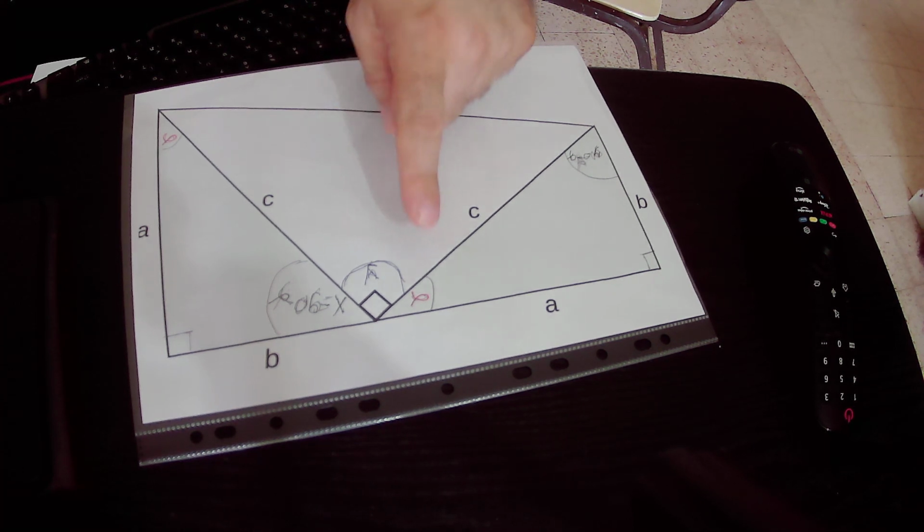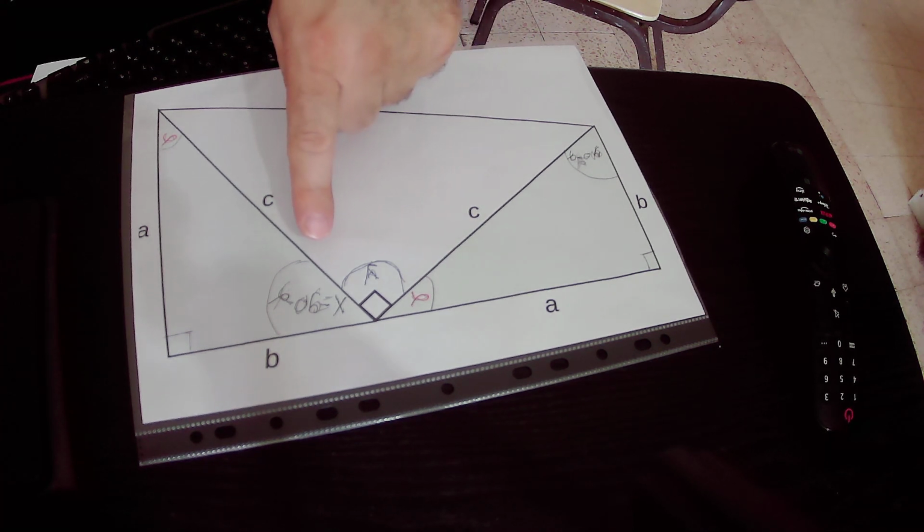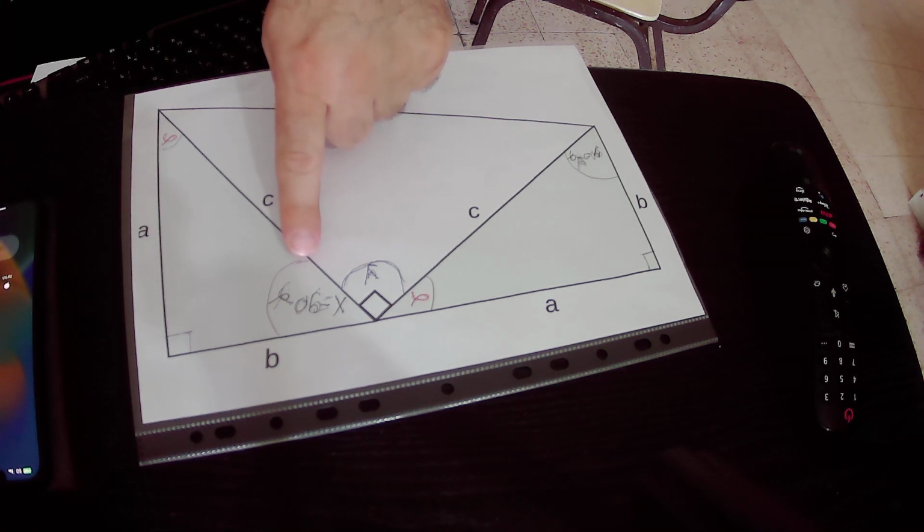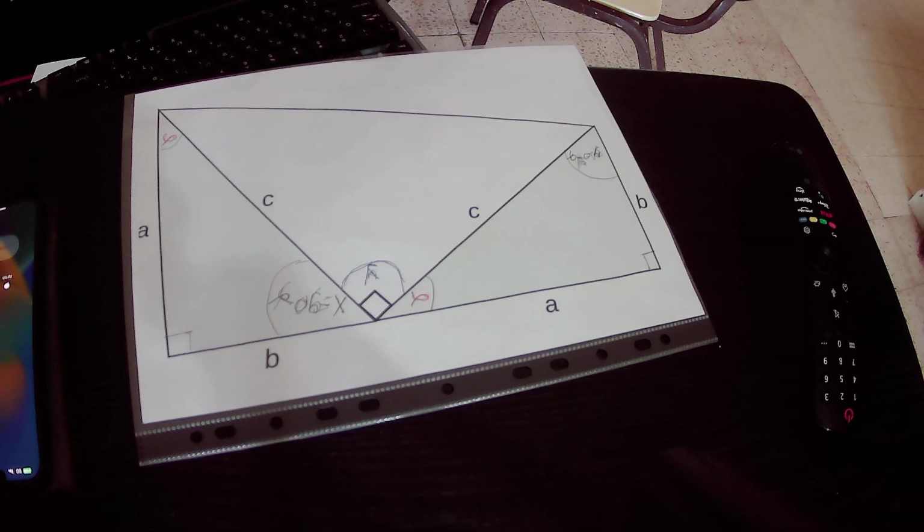But we know that alpha plus y plus x, where x equals 90 minus alpha, is equal to 180 degrees, because the sum of the angles on a straight line is 180 degrees.